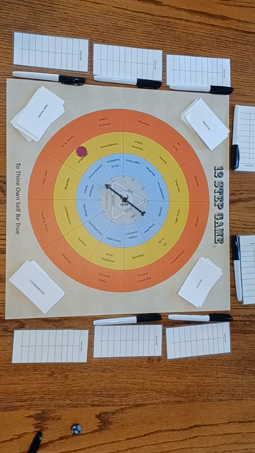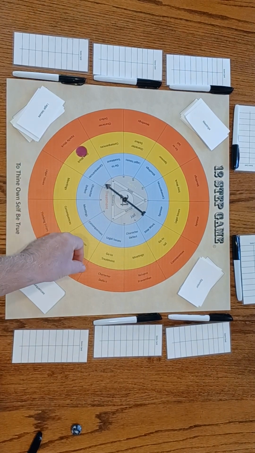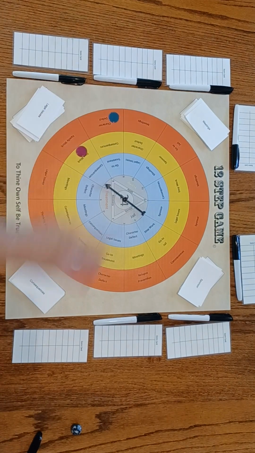Step 10, share personal inventory. What did you do right and what did you do wrong today? Step 11, how am I practicing my spiritual program with prayer and meditation today? Step 12, how am I applying steps in other areas and how am I carrying this message today?